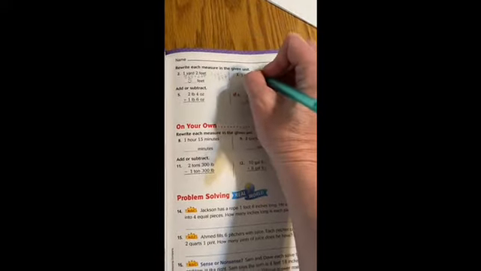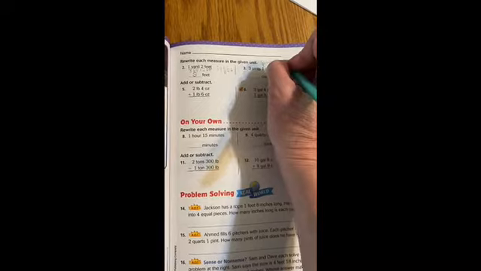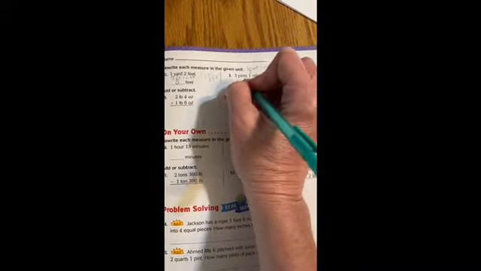So think back to Gallon Man. 1 pint equals 2 cups. So if we have 3 pints plus 1 cup, that's now going to be 2 times 3, 6 cups, plus 1 cup, which will give you a total of 7 cups.